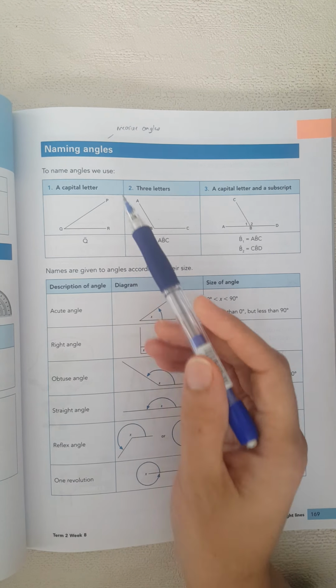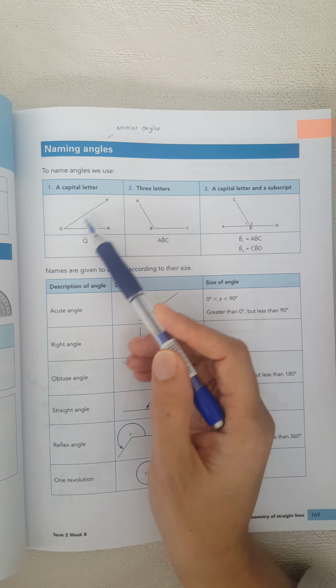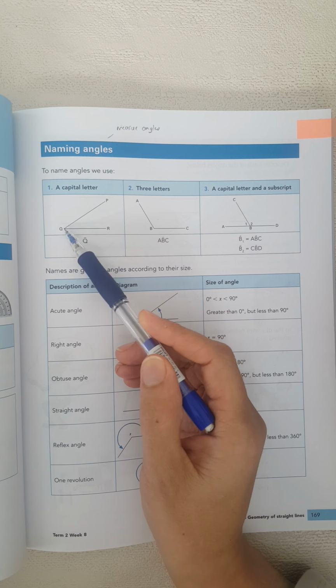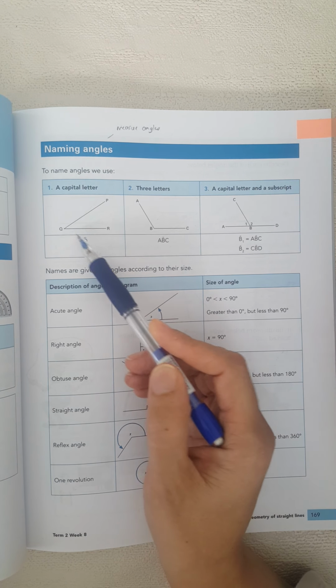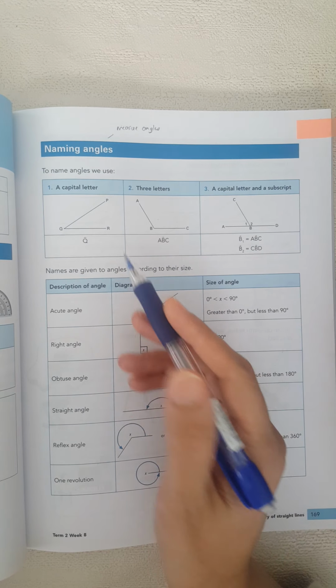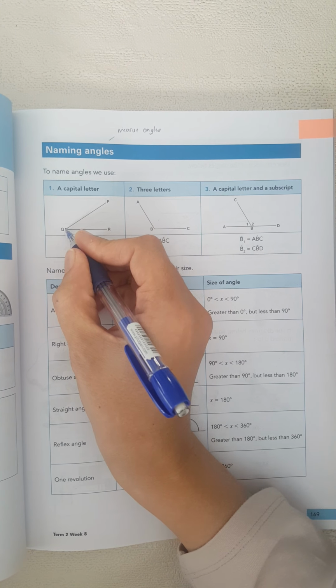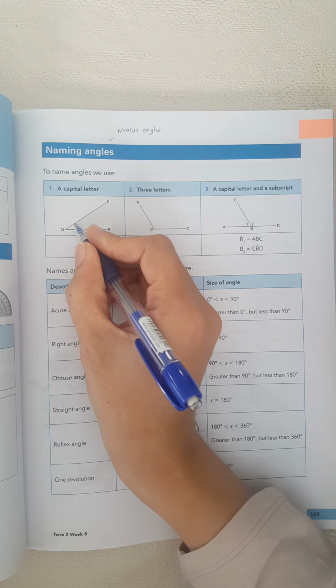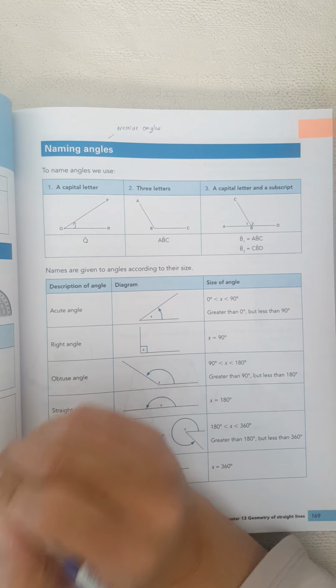So now this is what we did on the previous page. If you have a ray, a line PQ and QR, we can call this angle here, which one is my vertex? Q is going to be my vertex. I can call it angle Q, right? So I just put a cap there.